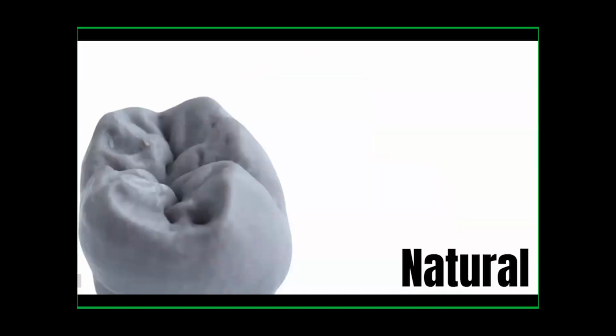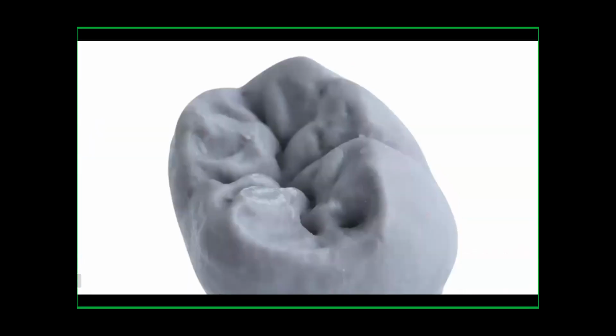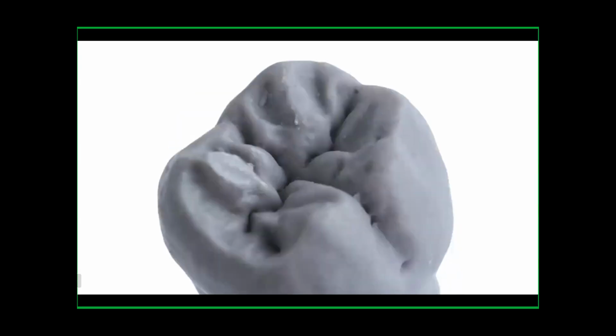So when we talk about dental morphology, natural teeth are always going to be our inspiration. We have a lot of information in a picture like that. All these images are pictures from replicas of natural teeth. So that's our observation point.